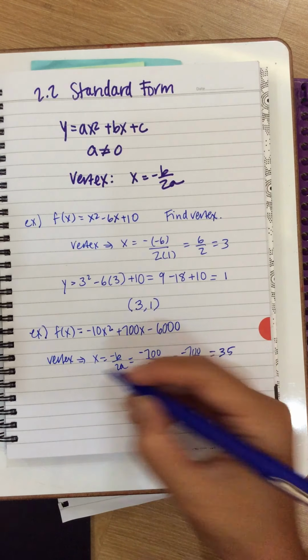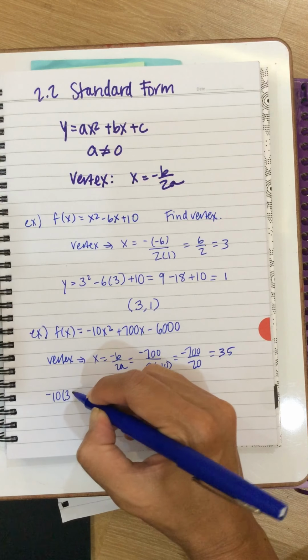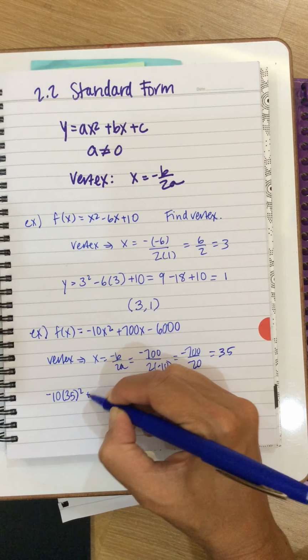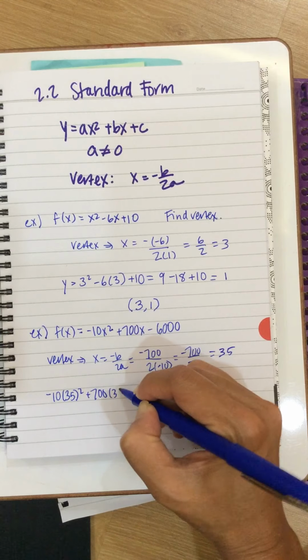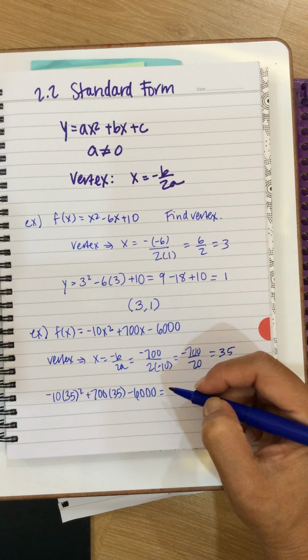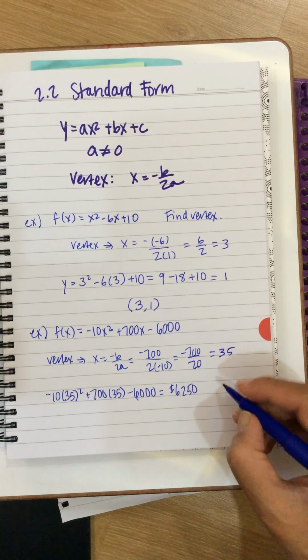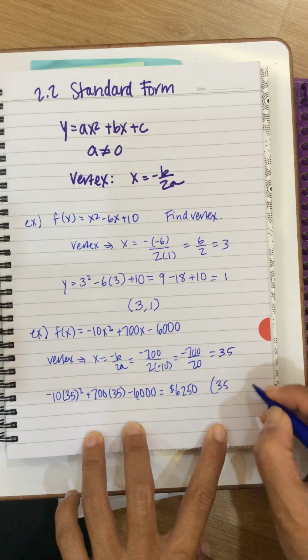Okay, so I know x is 35, and I have to plug it back into the equation to get the y. Negative 10 times 35 squared plus 700 times 35 minus 6,000. Well, that all comes out to be 6,250, right? That's our y value, dollars. So the vertex is here.